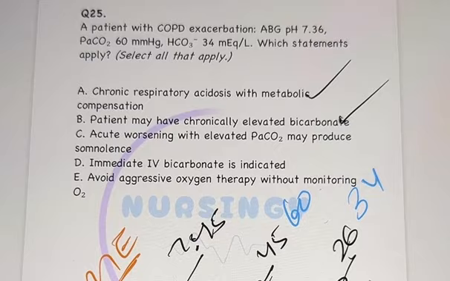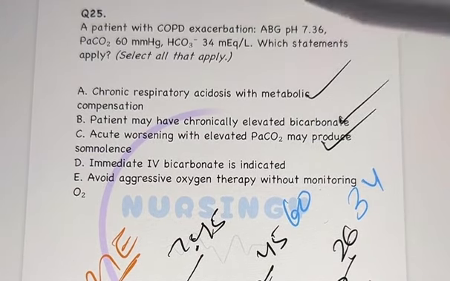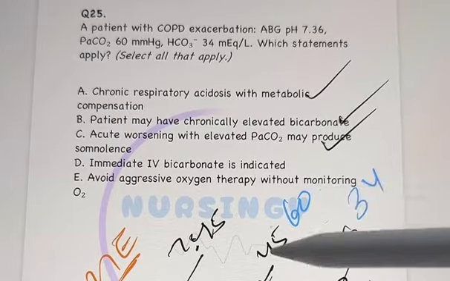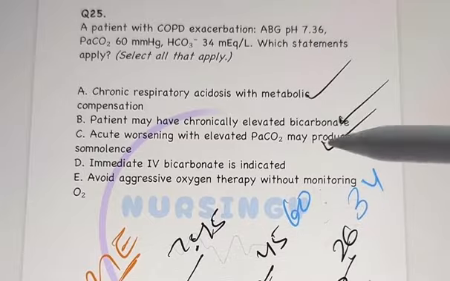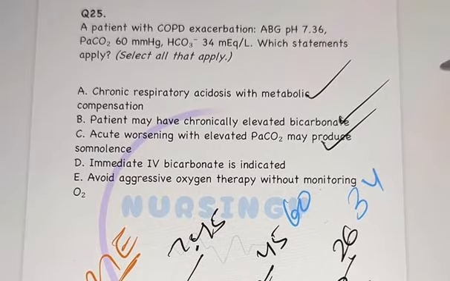What about C? Acute worsening with elevated PaCO2 may produce somnolence. Yes, C is correct. Why? We studied hypercapnic encephalopathy today. The body is retaining too much carbon dioxide, which causes hypercapnic encephalopathy, and that has a narcotic effect on the brain, causing confusion, drowsiness, and loss of consciousness also.